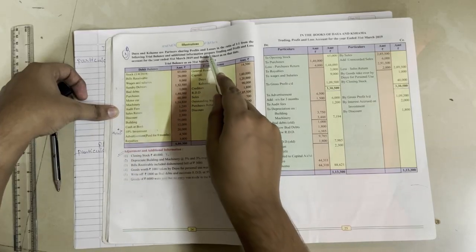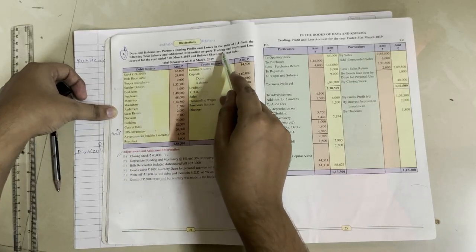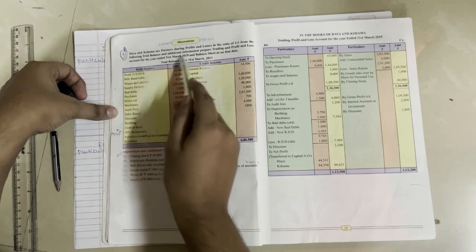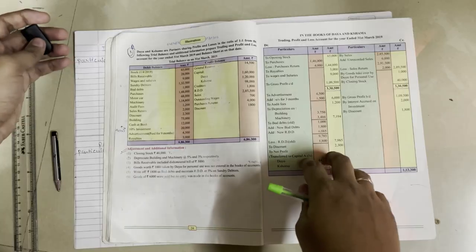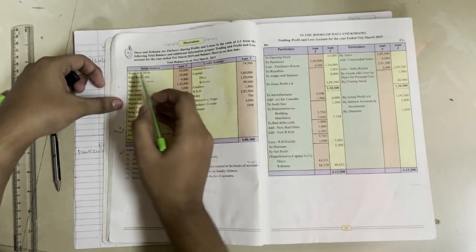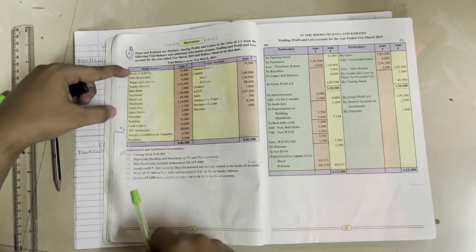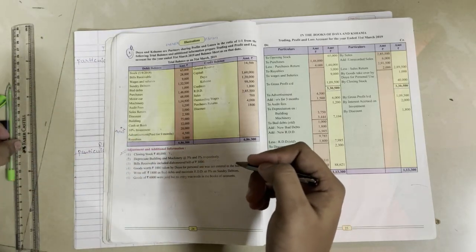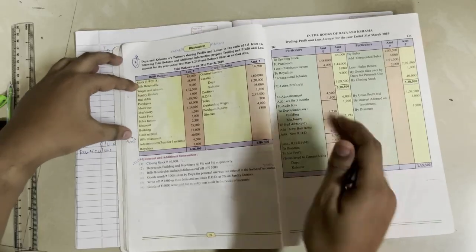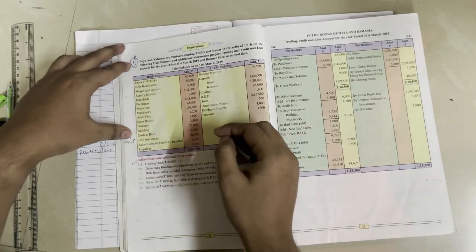They are telling us to prepare the trading and profit and loss account for the year and a balance sheet, which means we have to do a full-fledged sum. So let's start. What things are given? Stock. While reading the items we need to classify them into the respective ledgers.